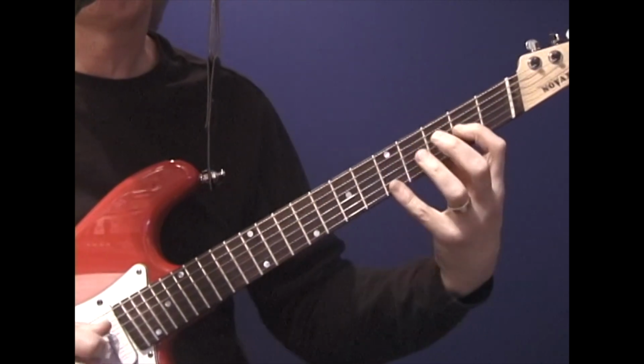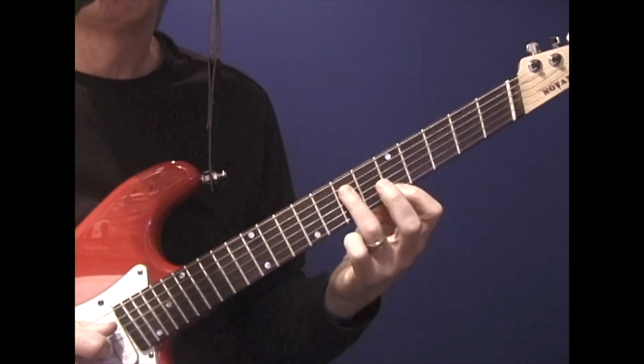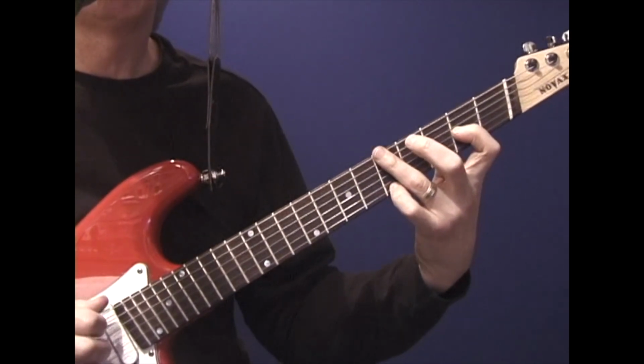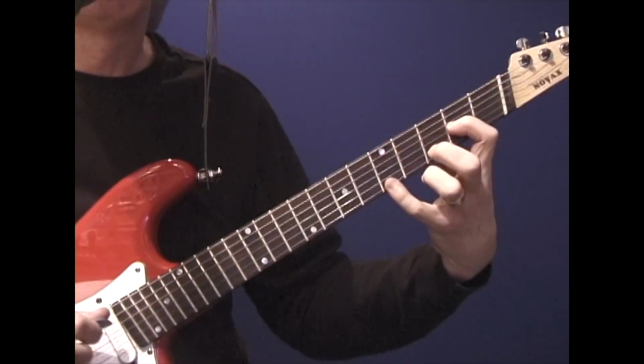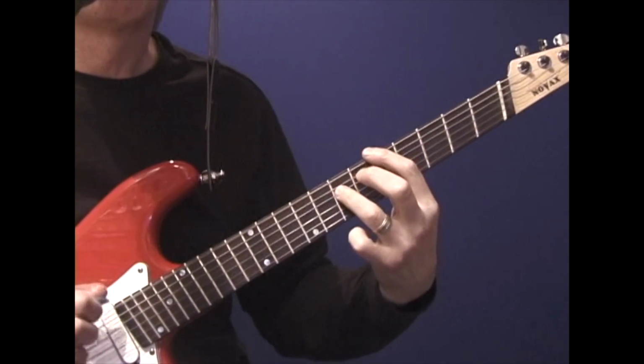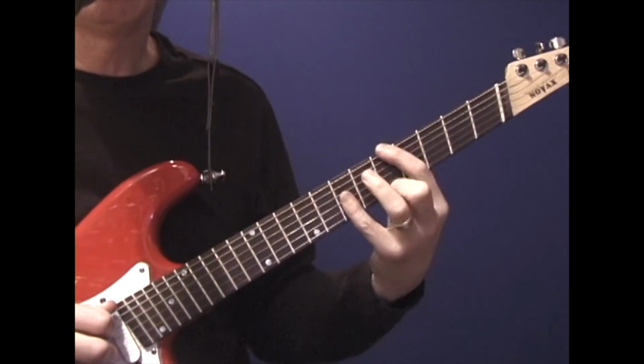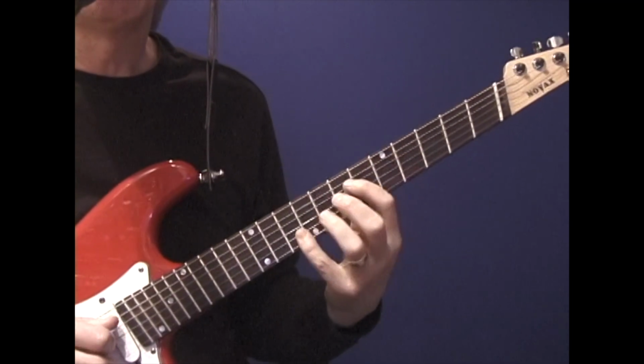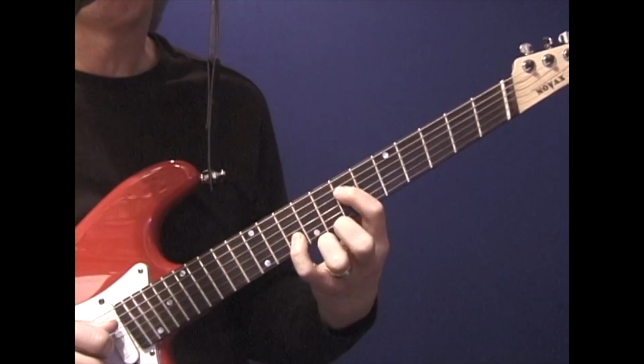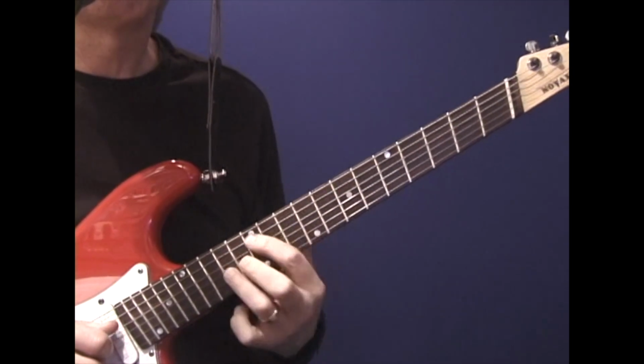In any case, you can see that these single octave fingerings can combine to make the G-form and the E-form, and then the rest of the octave forms are just a single octave fingering.